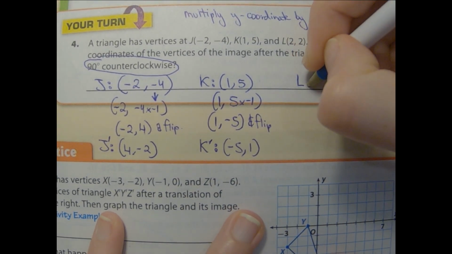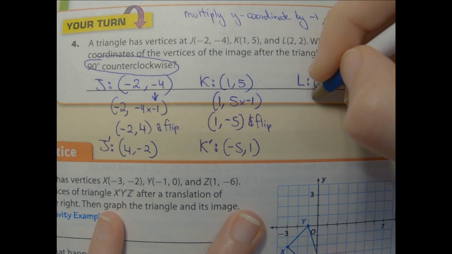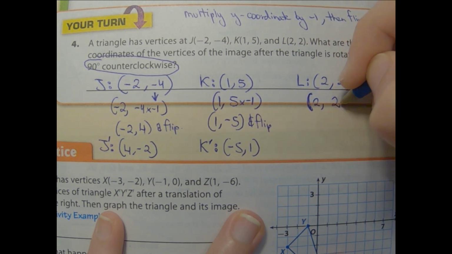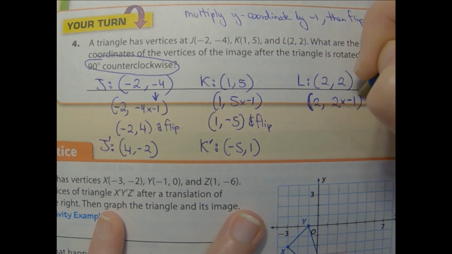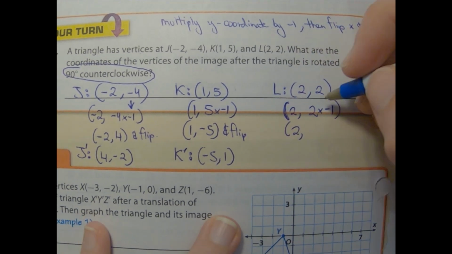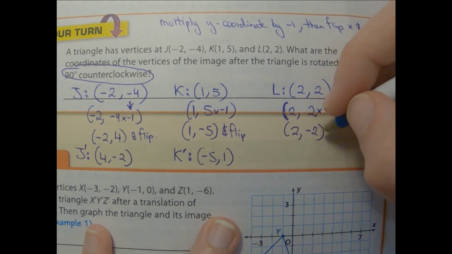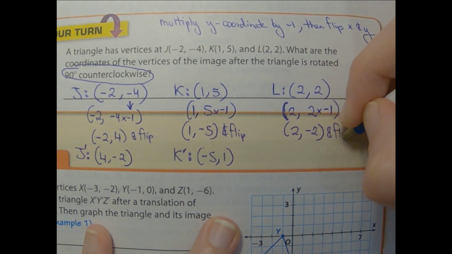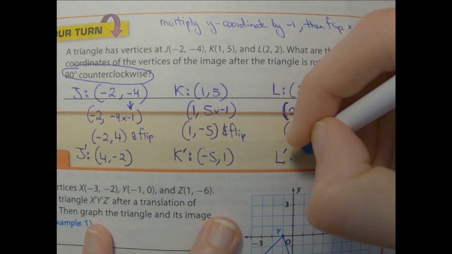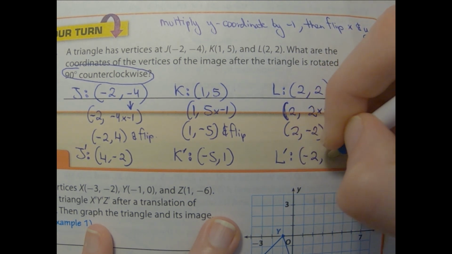And for L, we have 2, 2. I'm going to leave the x coordinate the same, but I'm going to multiply my y, 2 times -1. The 2 will again stay the same for the x. 2 times -1 is -2. And now that we found our new y coordinate, we flip. And our new L prime, or L notated, is -2, 2.